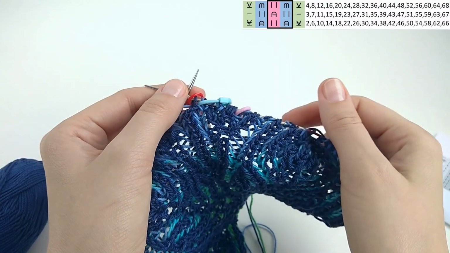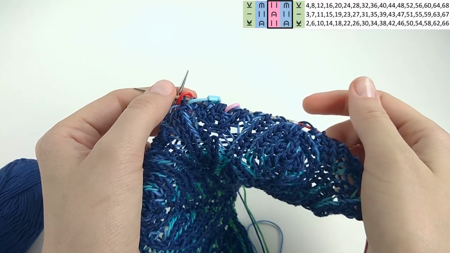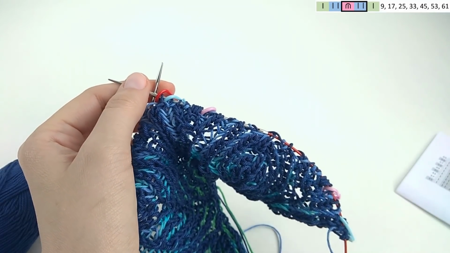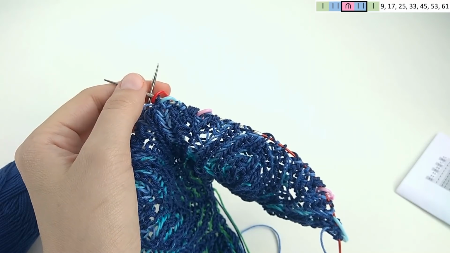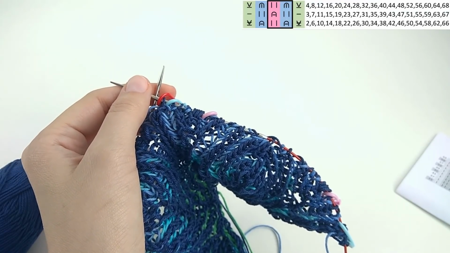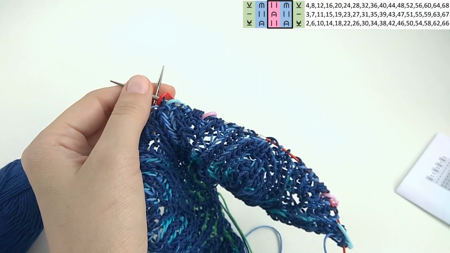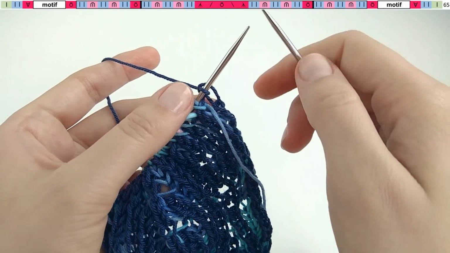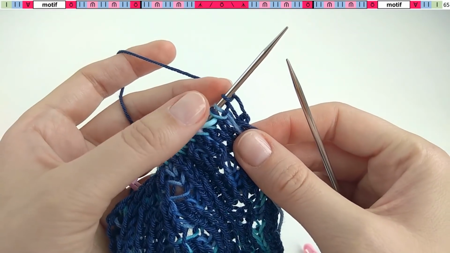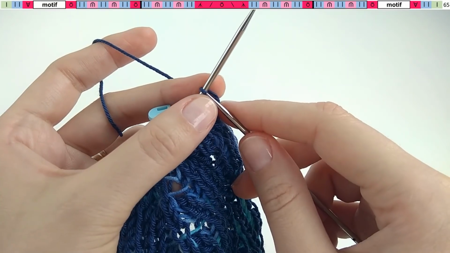After that you have to knit rows 2, 3 and 4, and then knit row 61 just like I showed you in row number 9. And after that, again, knit rows 2, 3, and 4. Row number 65, the last pattern row. Knit the edge stitch.